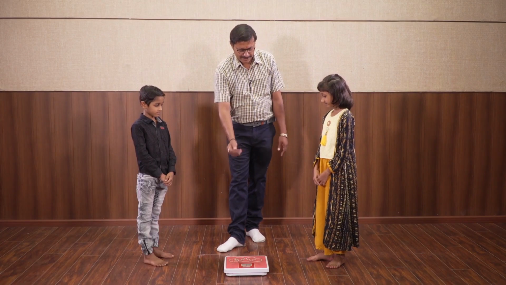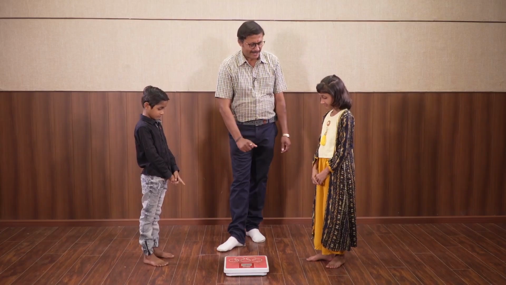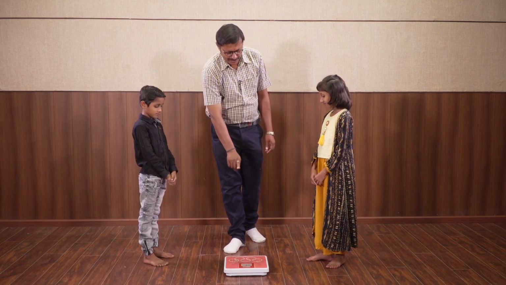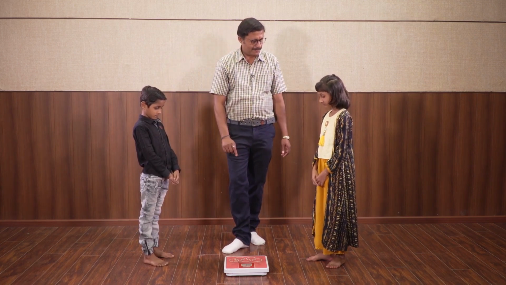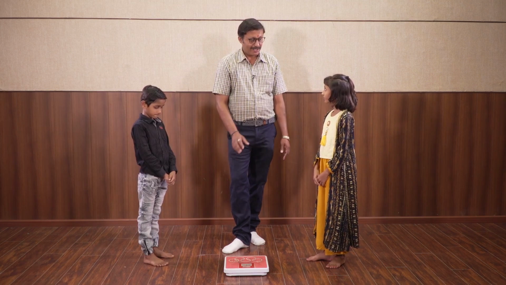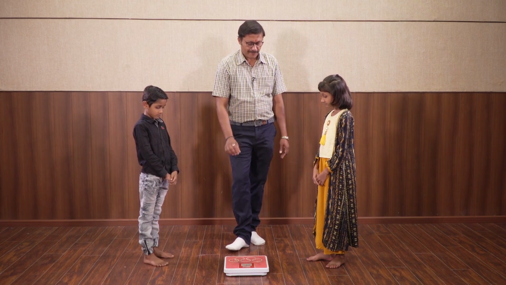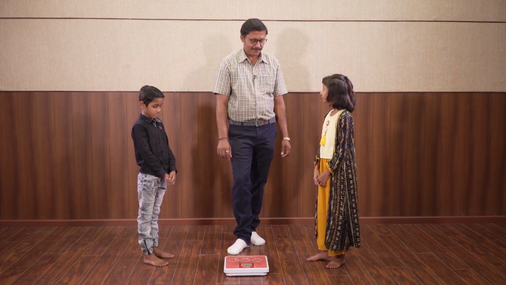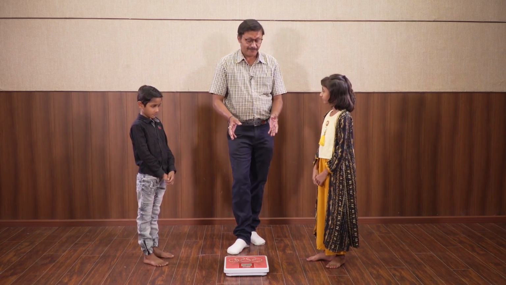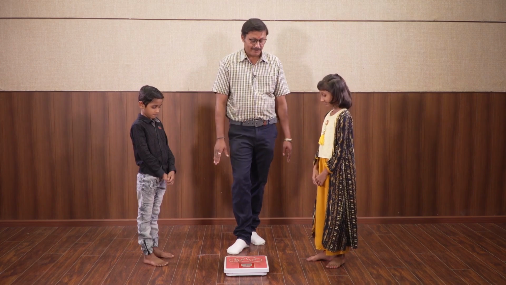Now friends, what is this? This is a weighing scale. You can see one needle here and there are some numbers written. So this is a weighing machine of analog type. And there is one more machine where you can see the digits printed. That is electronic, we say that is a digital weighing machine.